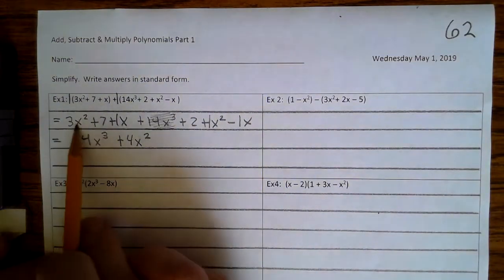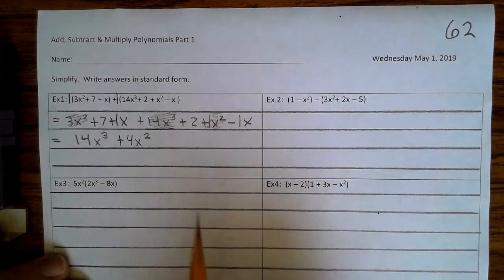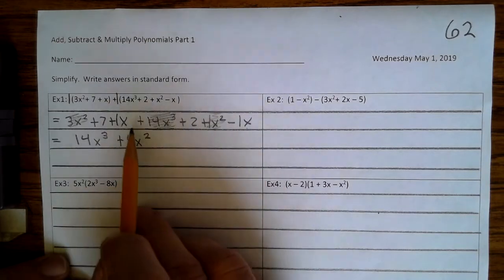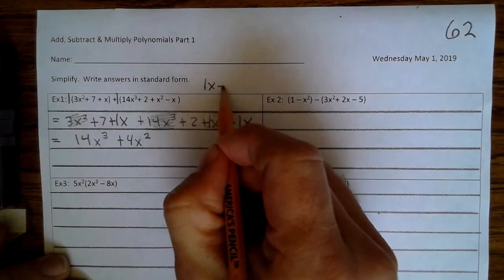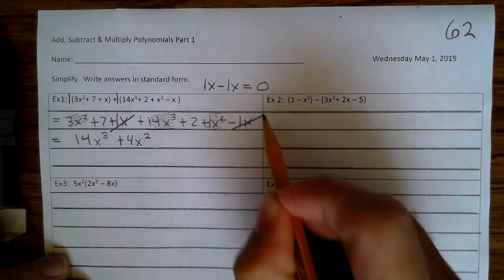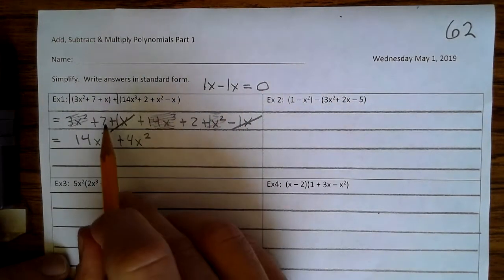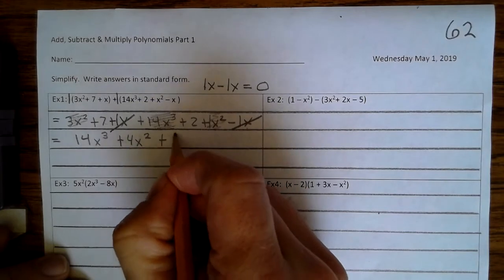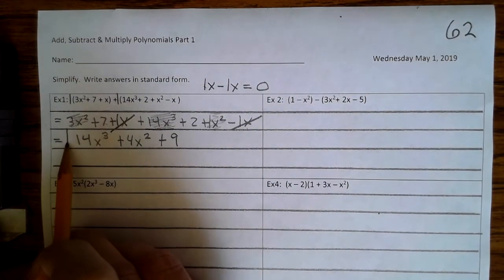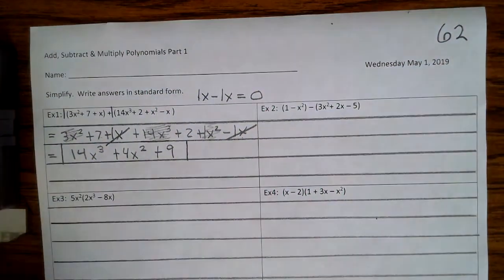Okay, again, we're done with that. And then it looks like we have 1x and minus 1x. Well, 1x minus 1x is 0, so those cancel. Okay, and then you're left with 7 plus 2 is plus 9. The degrees are from highest to constant, so we are done. Okay, so go ahead and finish up example 1.